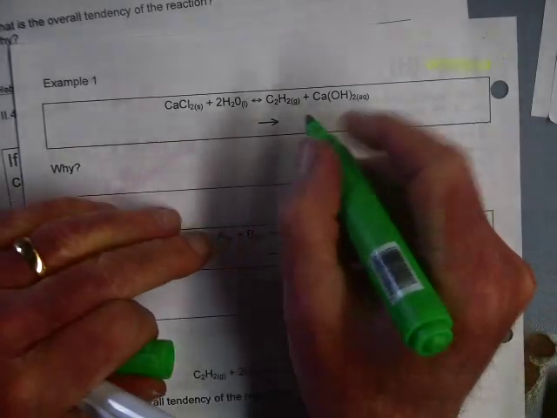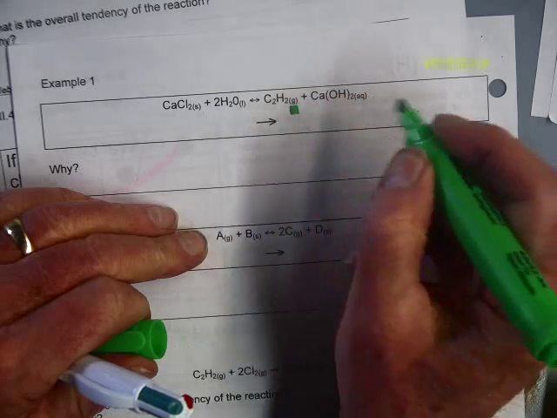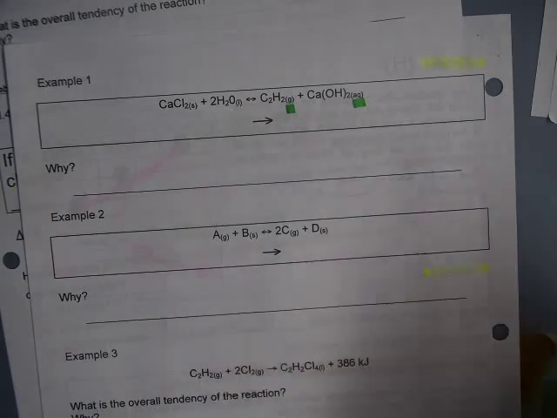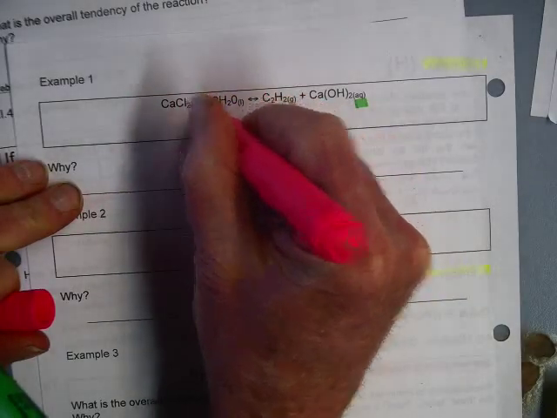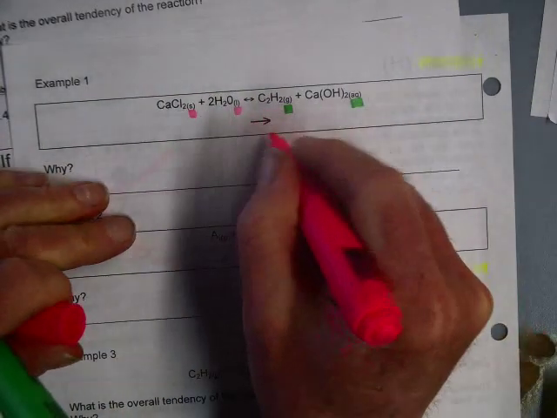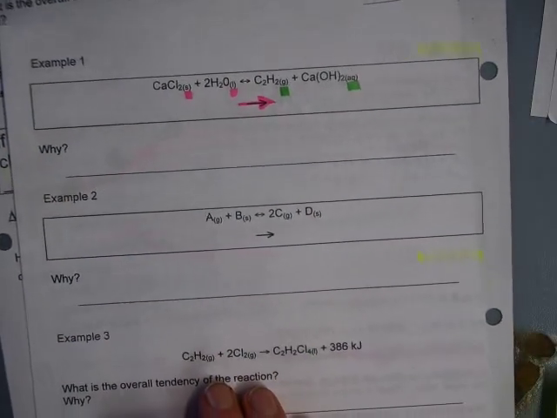What we're comparing here is gases and aqueous solutions, which have a higher entropy than a solid and a liquid. So that is why the overall reaction should spontaneously go this way, all things being equal.